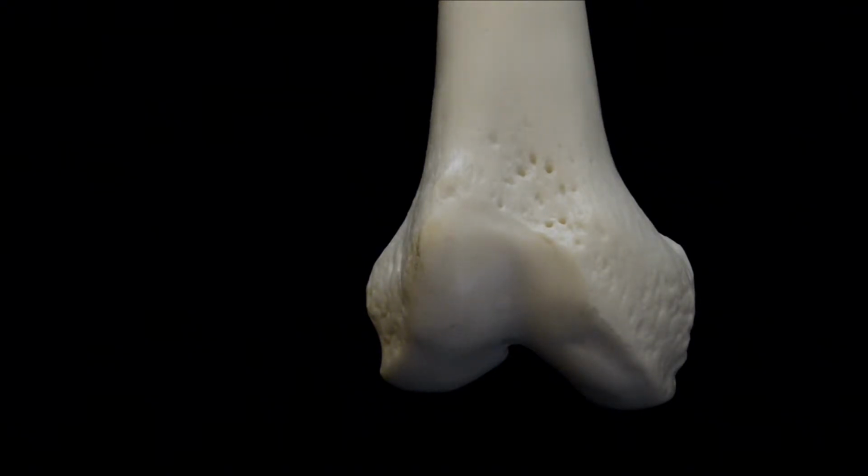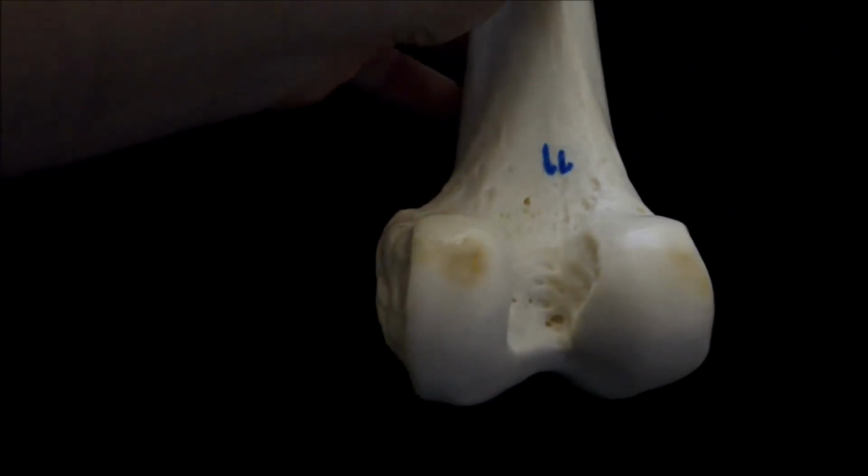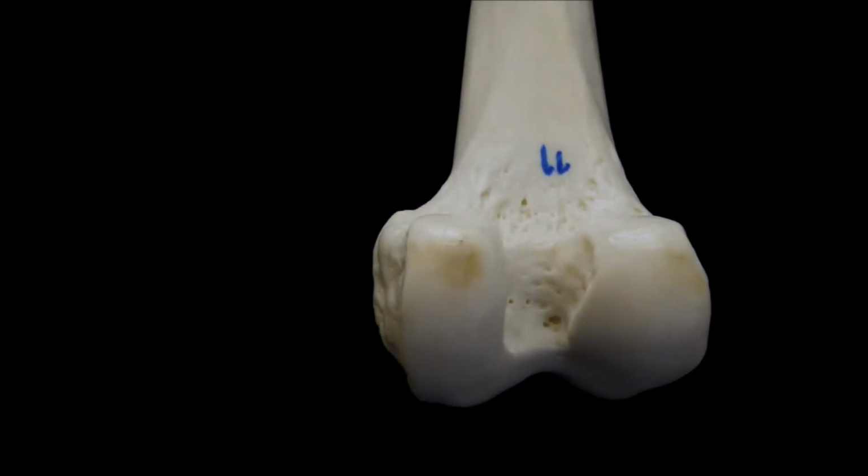The patellar surface is located between the two condyles on the anterior side and is where the patella would sit atop the femur. On the distal end of the posterior side of the femur, a large indentation, or fossa, can be seen between the two condyles. This is the intercondylar fossa, or notch.